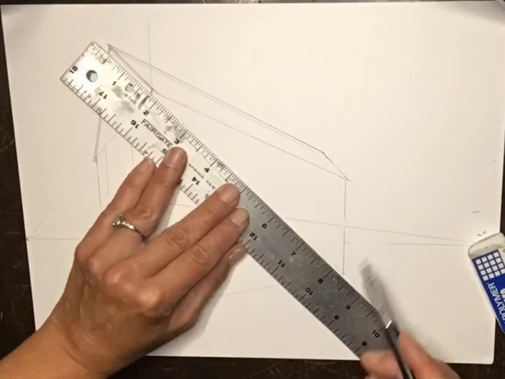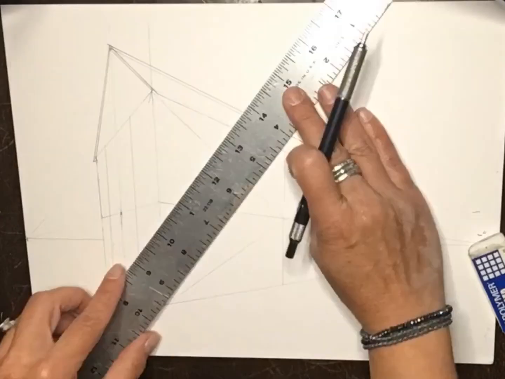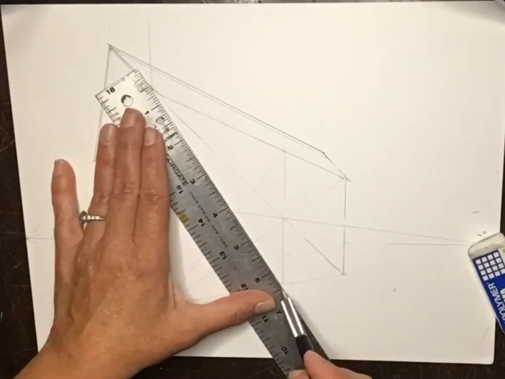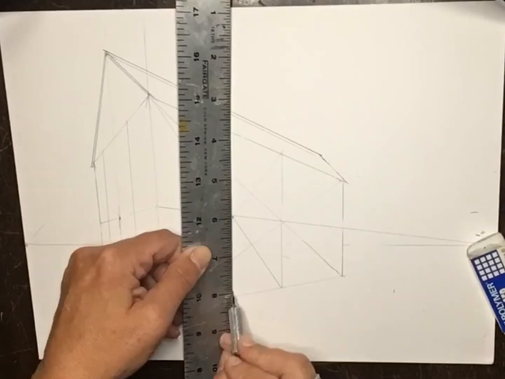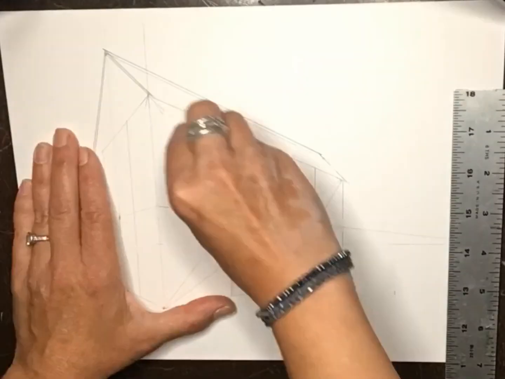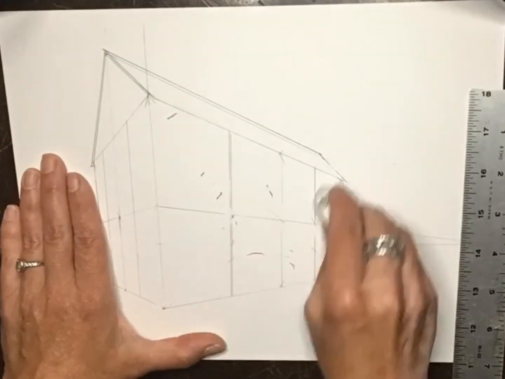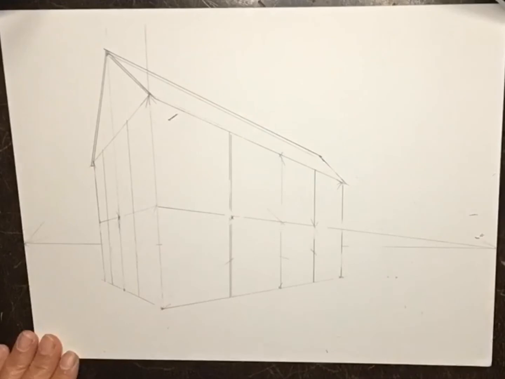Now I'm going to do it on the long side of the building. I draw an X to each point. I find this intersection to mark off the vertical. Then I make more X's, finding the center point to mark off the verticals and erase the extra lines. I don't need my diagonal lines once I have my verticals mapped out.